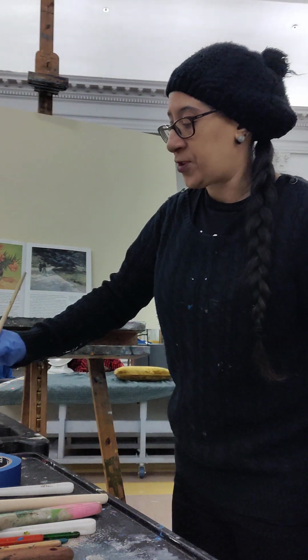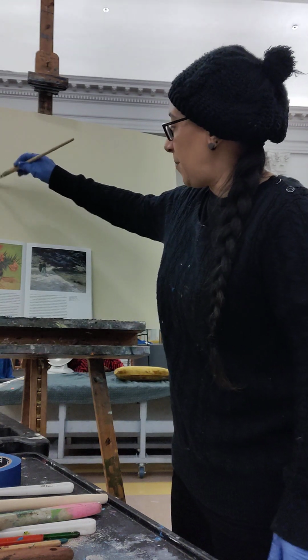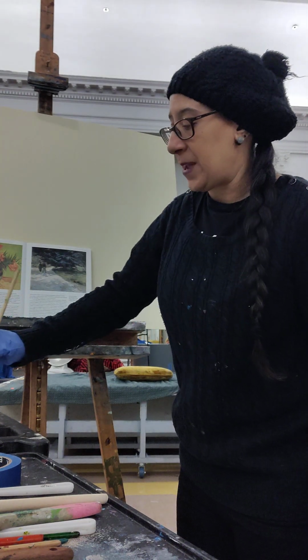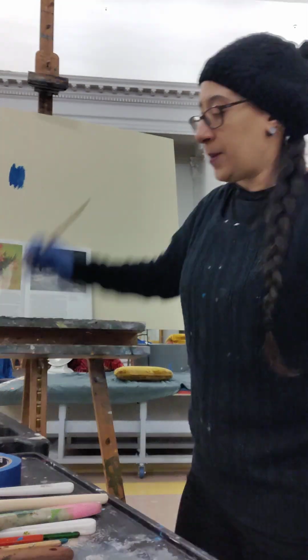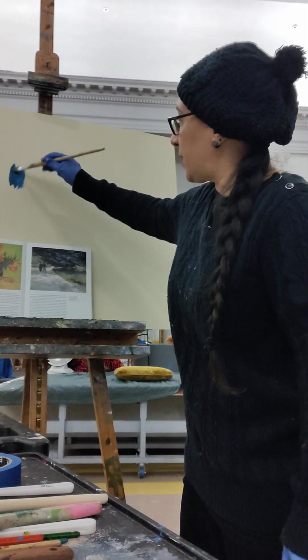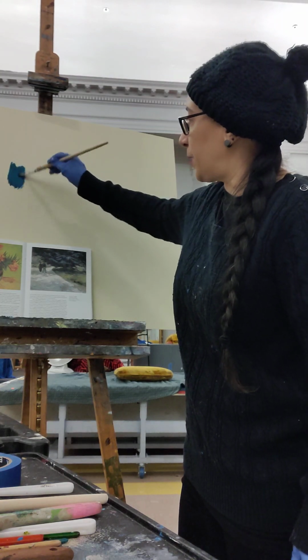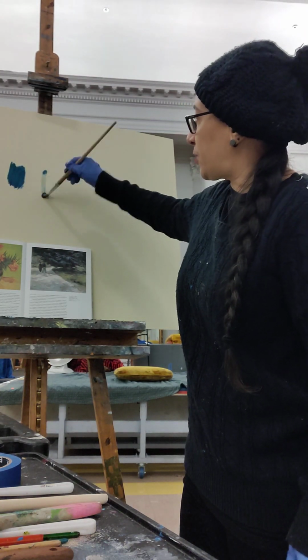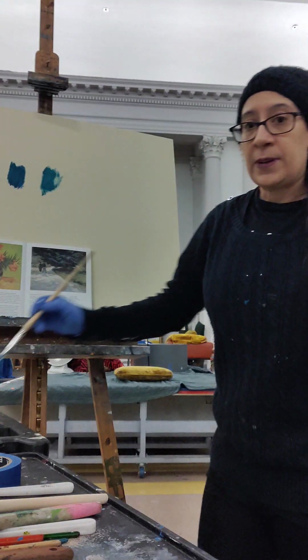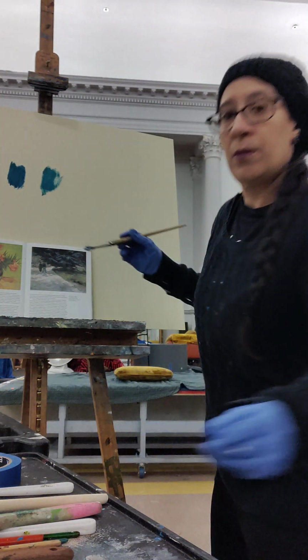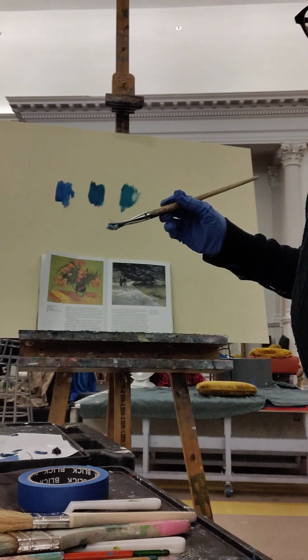This is not a canvas, so I'm doing it real fast. I have my ultramarine blue, that's my main color. I'm gonna just show you, I'm gonna move the blue here, and then I'm gonna add green to the blue. So now I have this blue-green. I'm gonna take this blue-green and move it over here, and I'm going to add white to it.